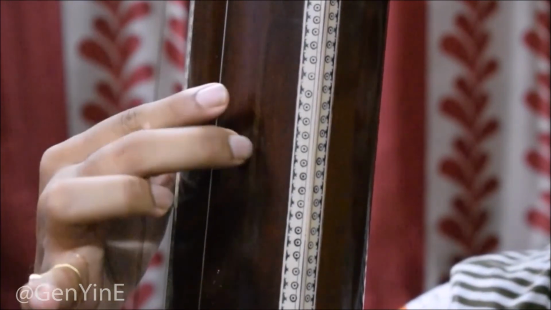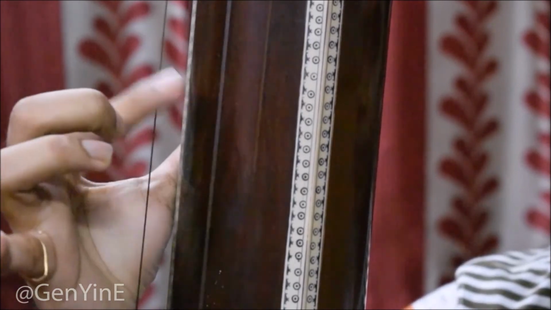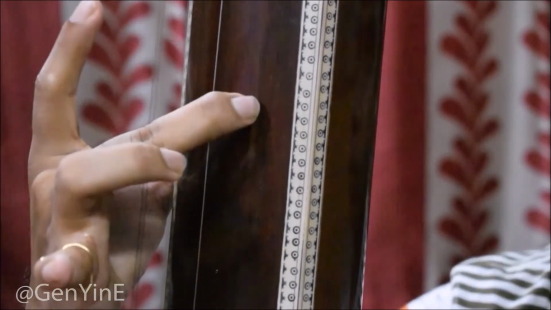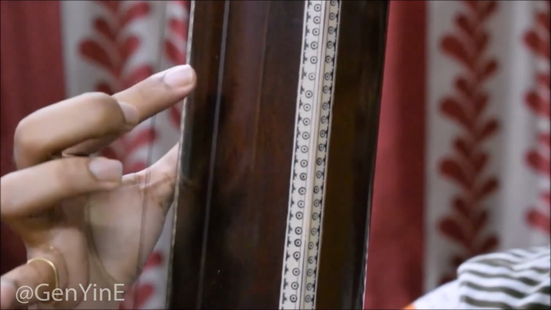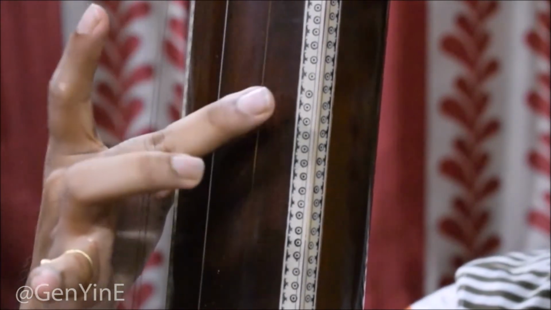The sound gets much more clear if we pluck the strings in this way. A constant resonance gets created.